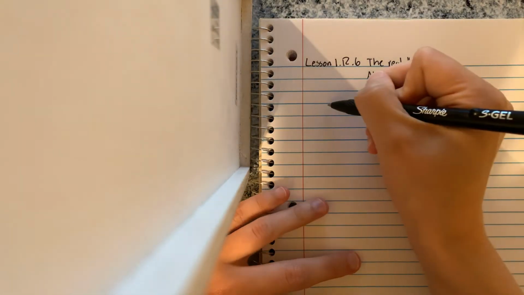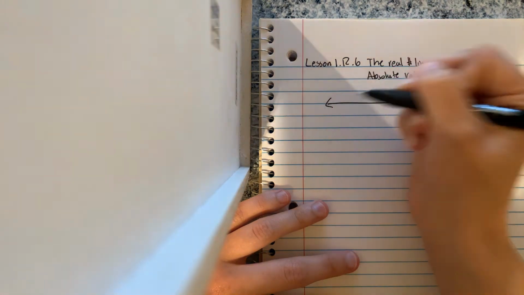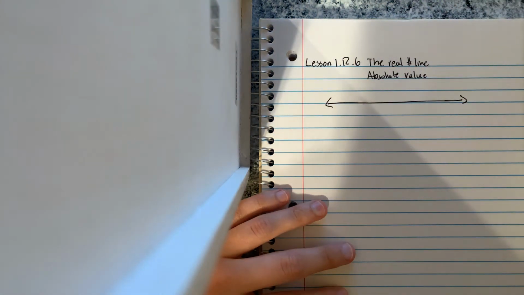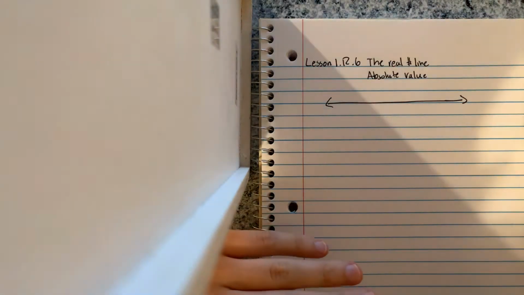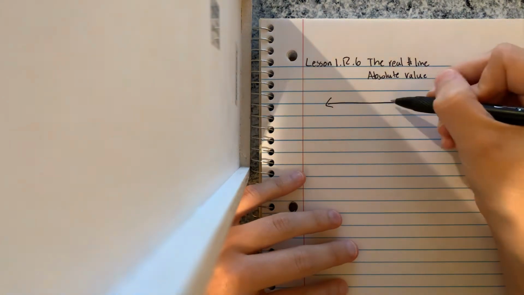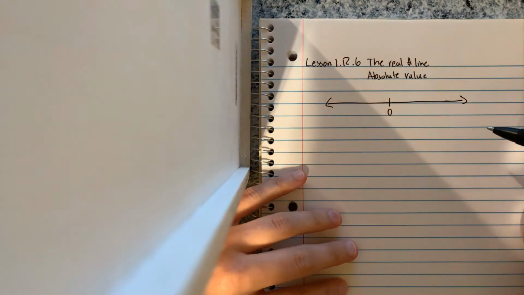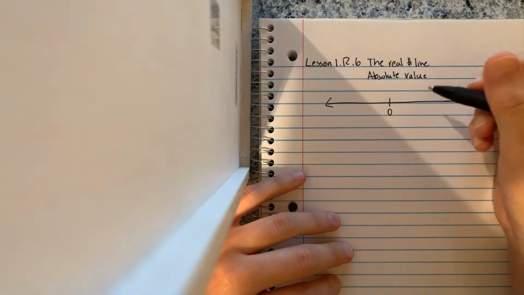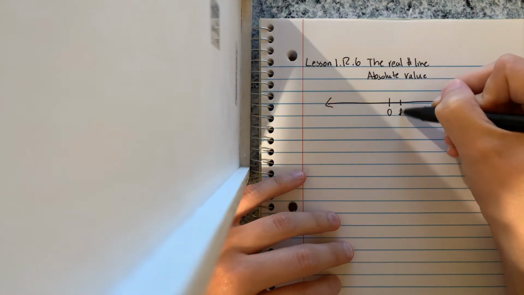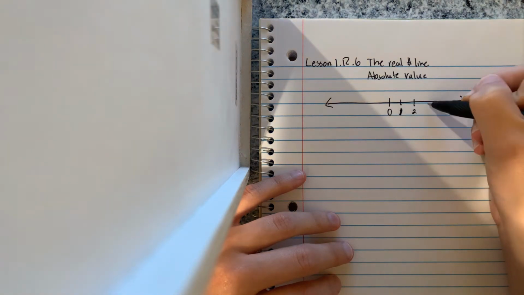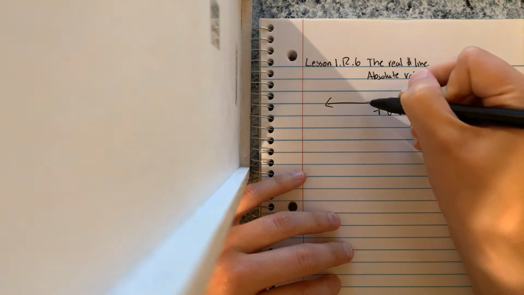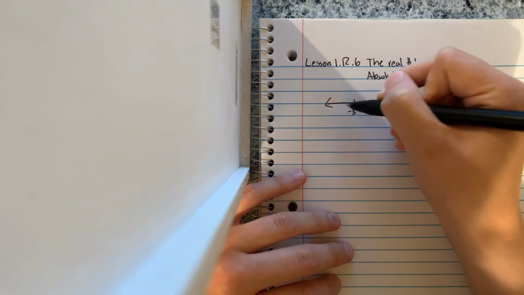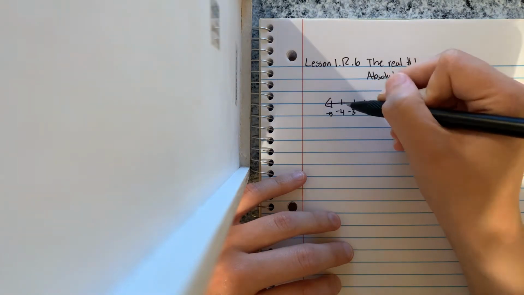So remember, our number line looks something like this. It represents basically everything, all our real numbers that we have, where we can have negative numbers and we can have positive numbers. So normally you can represent 0 in the center of it. It doesn't necessarily have to be, but it does pass through 0. Over here you would have your positive numbers, 1, 2, 3, 4, 5, and over here you'd have some negatives, -1, -2, -3, -4, -5. Okay, and it continues on forever.